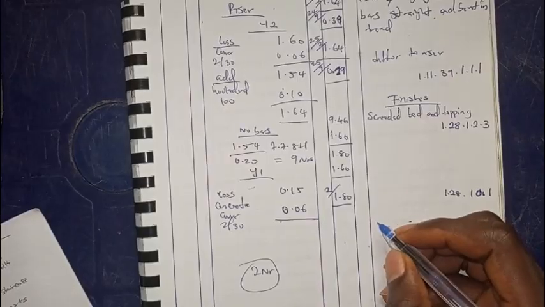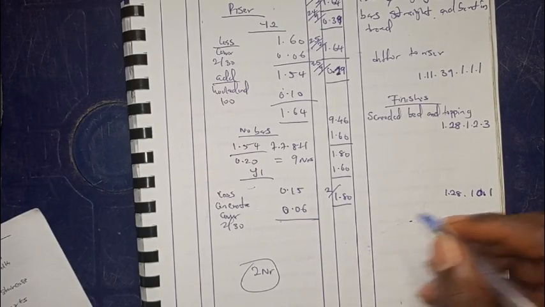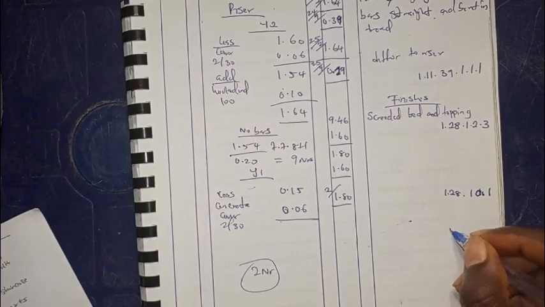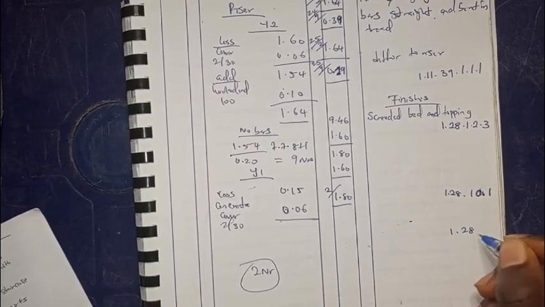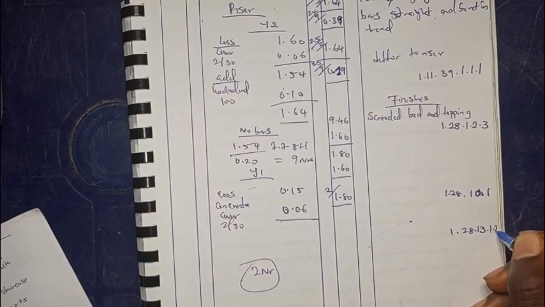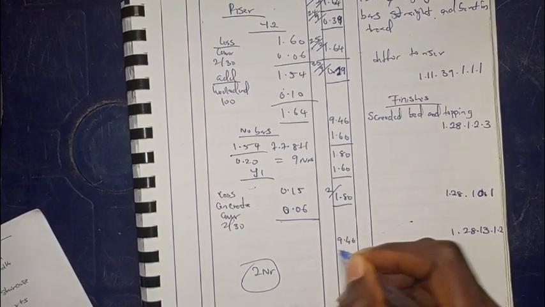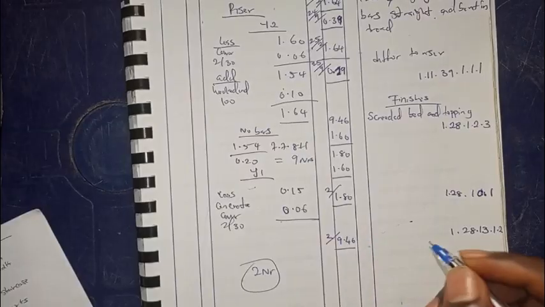Then we do the same to your string. Finish to your string. 9.46 by 2.